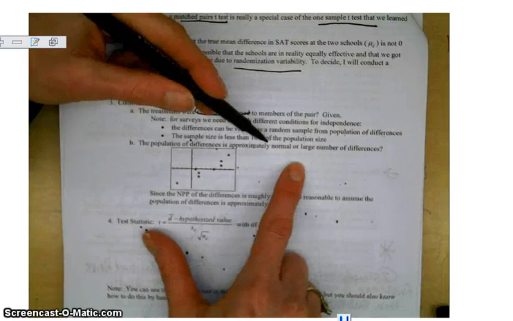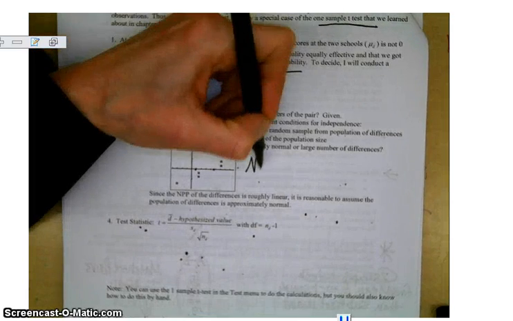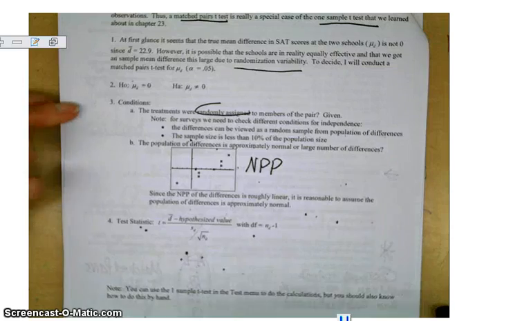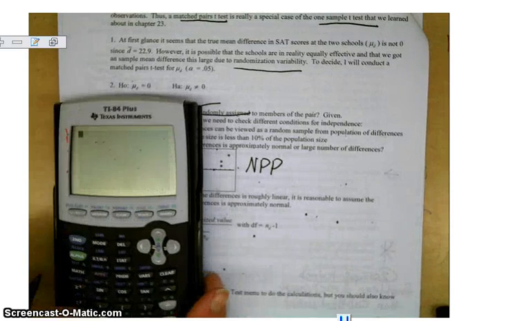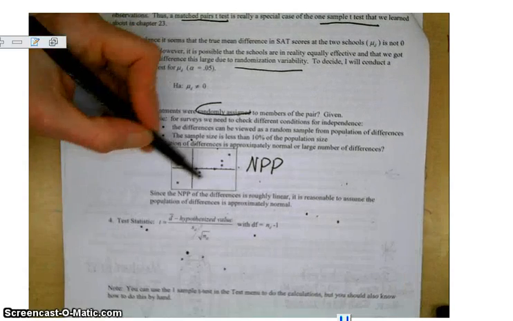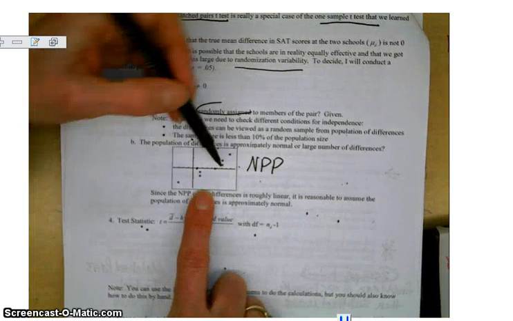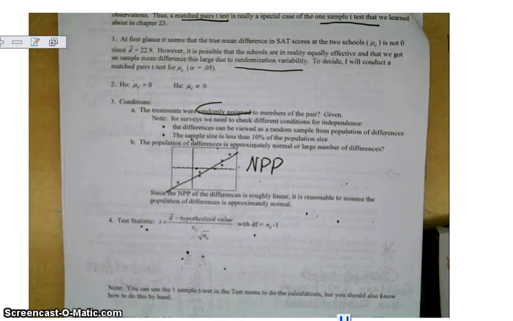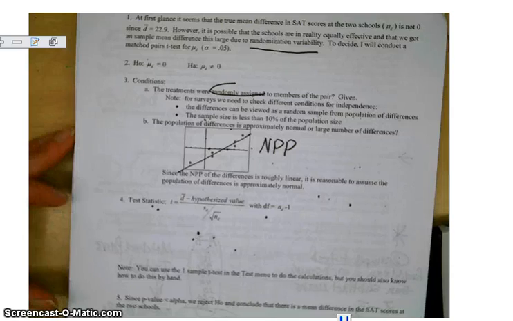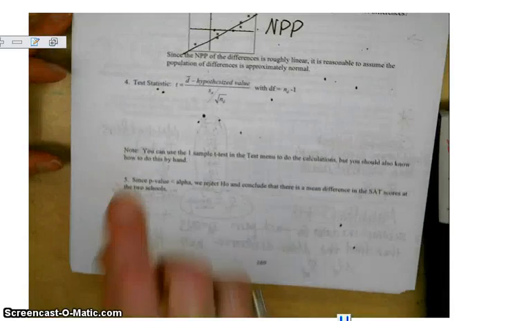And the population of differences is approximately normal. This is the normal probability plot again. You'd enter those differences in a list and then do your stat plot. This is exactly the same. This is what you get, it's what it looks like. They are roughly linear. If I draw a line, they're all pretty close to that line. So that means I can use a normal, approximately normal, and I can use my test statistic.